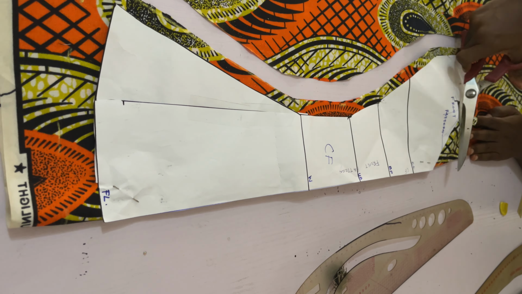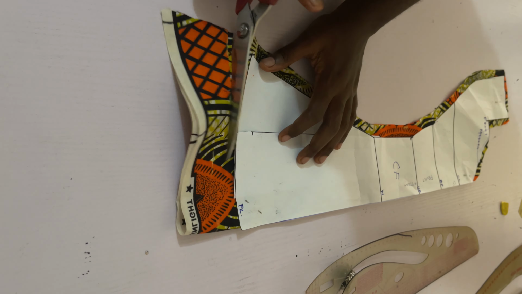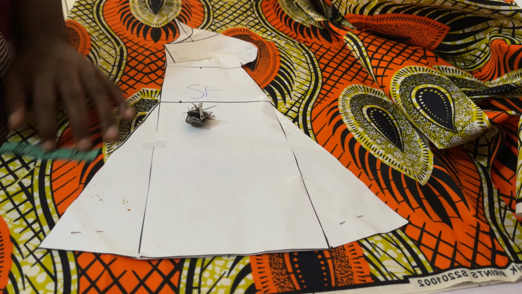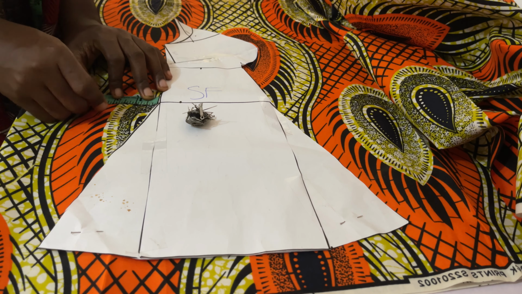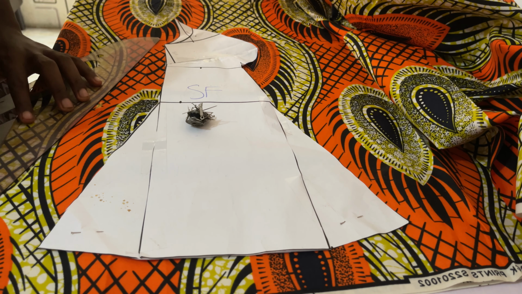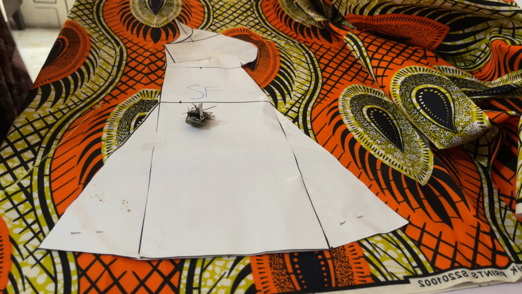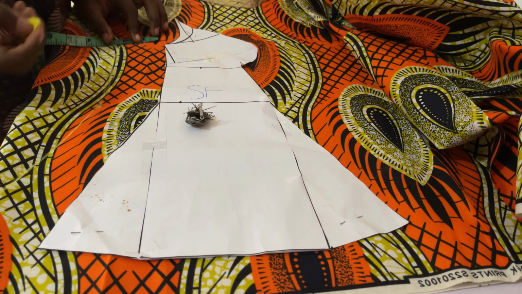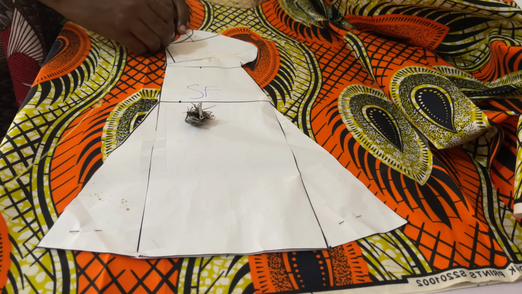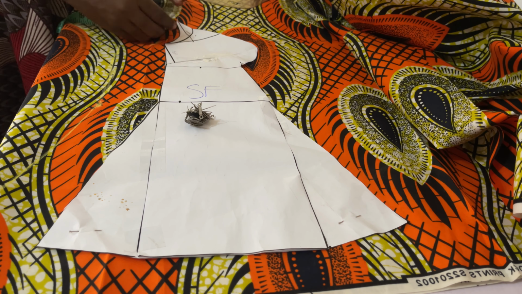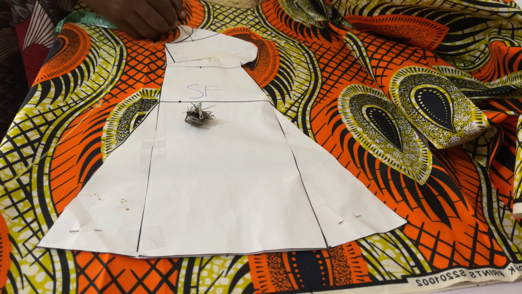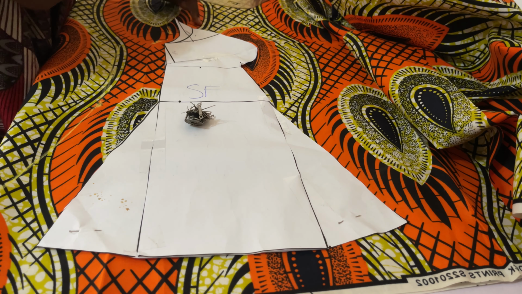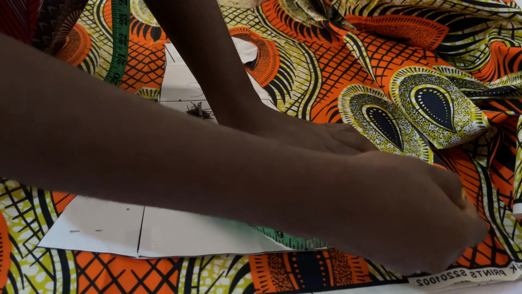So for the side front seam allowance, we're going to be adding 2.5 inches. I'll be using 2.5 inches because we're going to use the lining to turn. When we turn with 0.5, it will remain 2 inches. For the armhole, we're going to be adding a seam allowance of 0.5 inch. Then the side seam for the other side will be adding 0.5 inch.